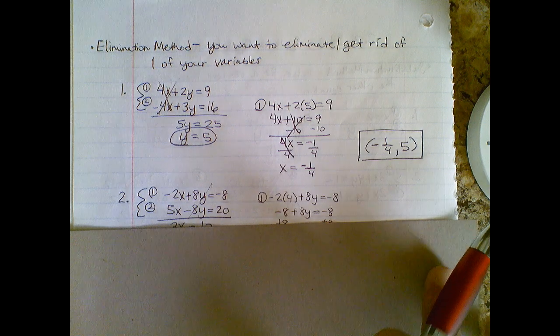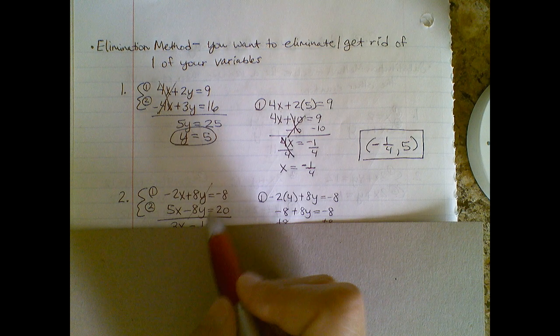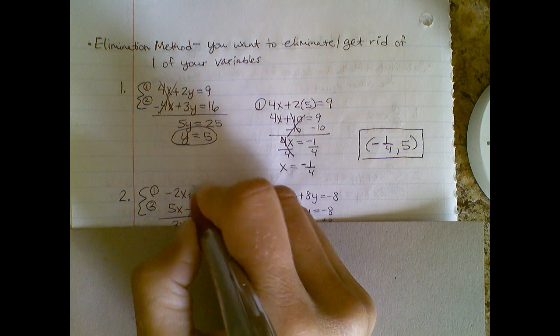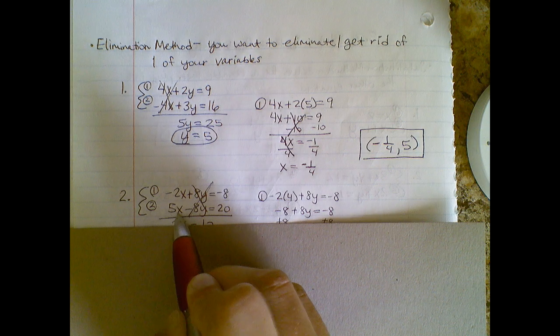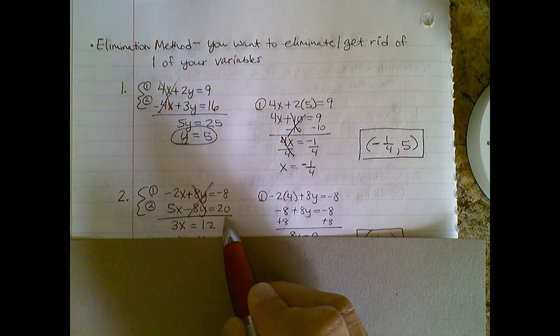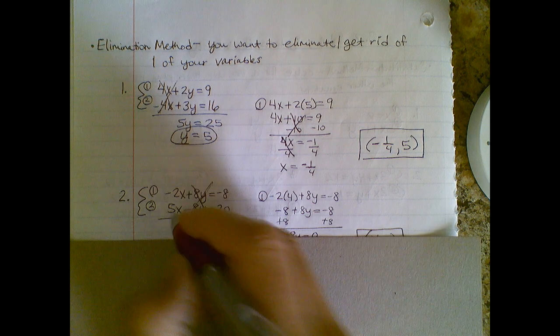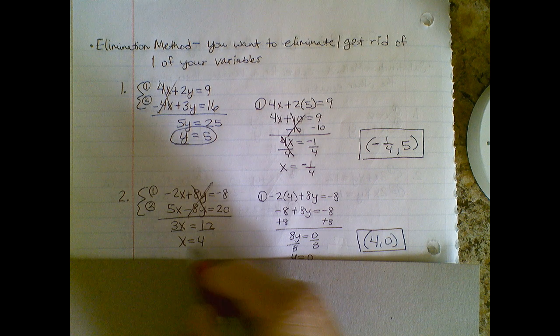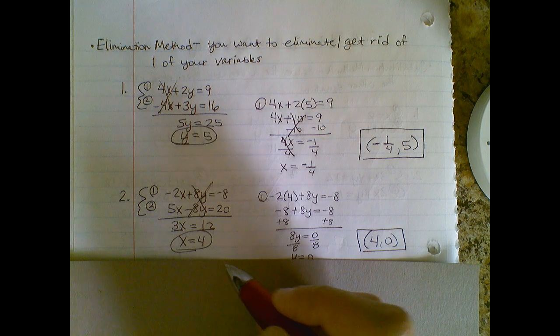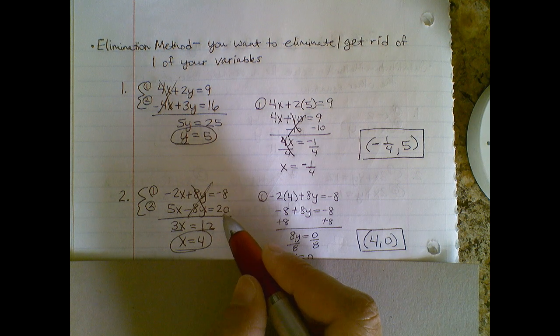Now number 2, I line up my like terms. Now my y's cancel out on this problem. Those are opposites. So I have negative 2x plus 5x is 3x, negative 8 plus 20 is 12. Divide both sides by 3, and I get 4. So x equals 4. Once I get that, I can plug it back into equation 1 or 2.